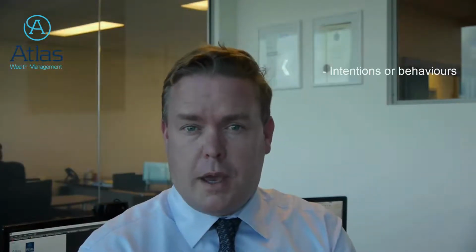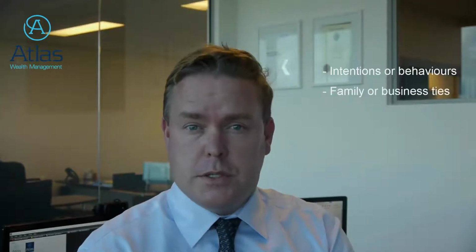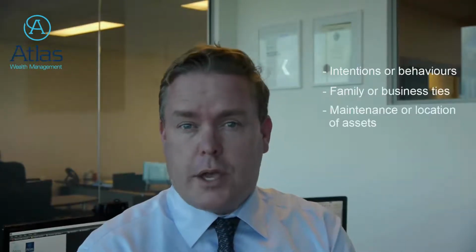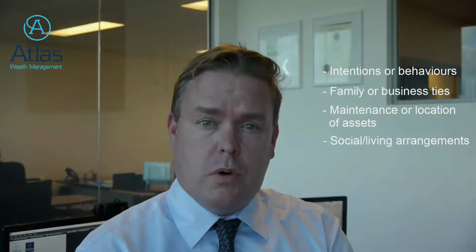The key indicators are whether your behaviour matches that of an Australian resident or a non-Australian resident. An Australian may be considered a resident if their day-to-day behaviours match that of an Australian resident, as opposed to the day-to-day behaviours of a non-resident. Factors that the ATO takes into account as to whether you are a resident include your intentions or behaviours, family or business ties, maintenance or location of assets, and social or living arrangements.